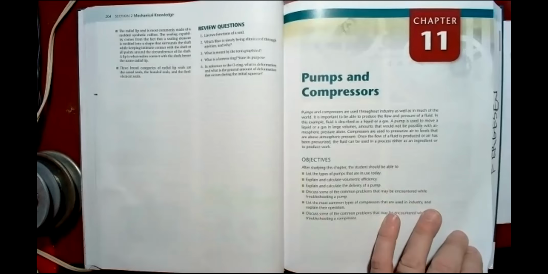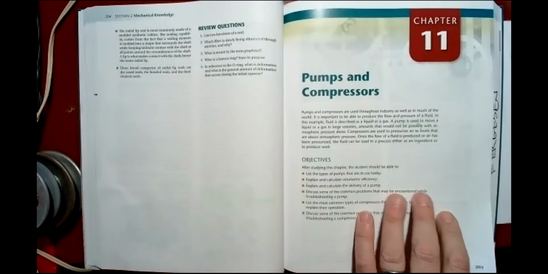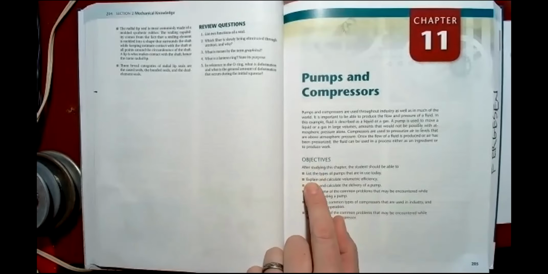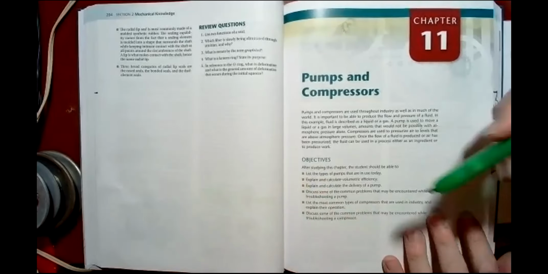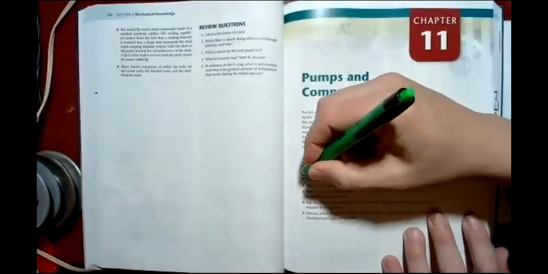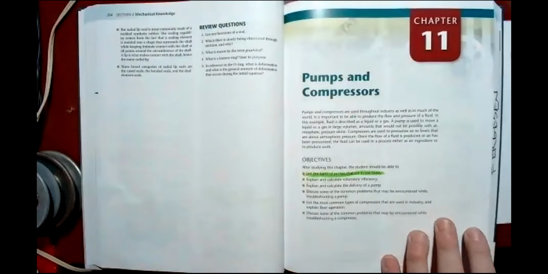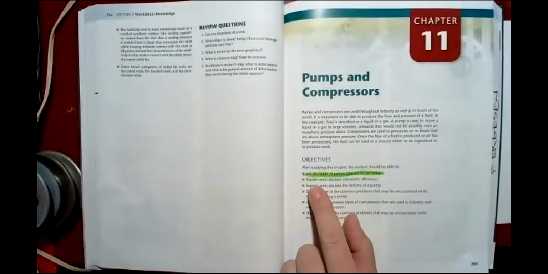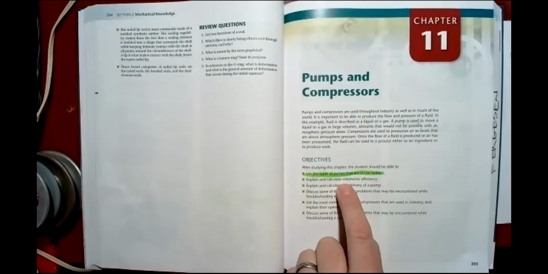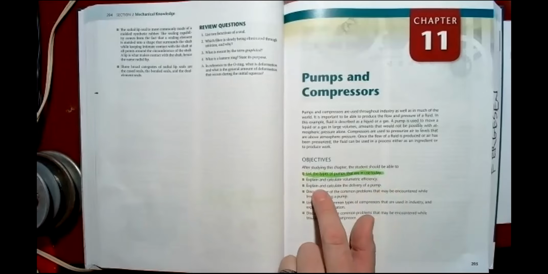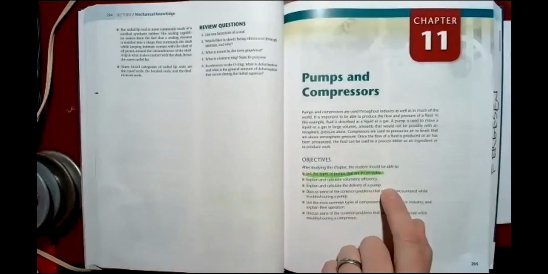So let's get into this a little bit. Now, just to say the objectives, I don't know that I need for you to list the pump types available, but you should know, based on the name of the pump, approximately how it works and should be able to explain how it works. I don't need you to calculate the volumetric efficiency.